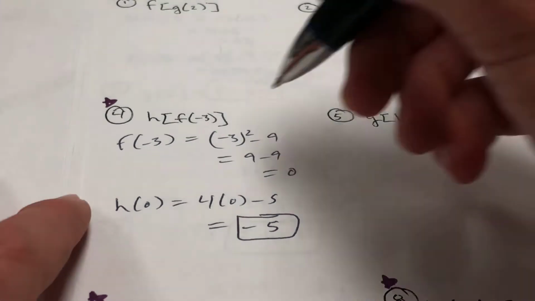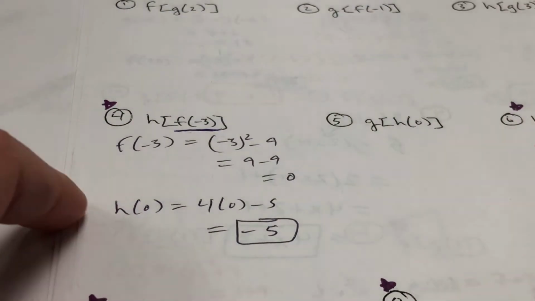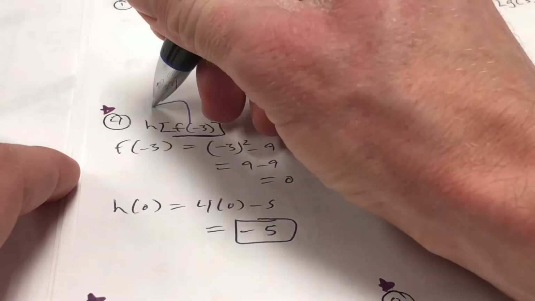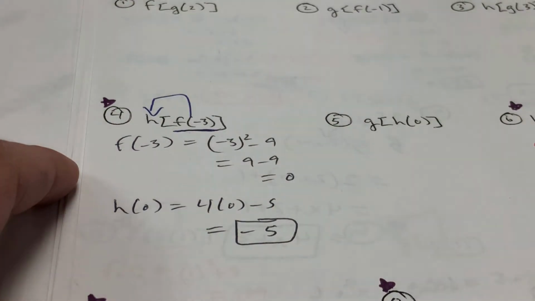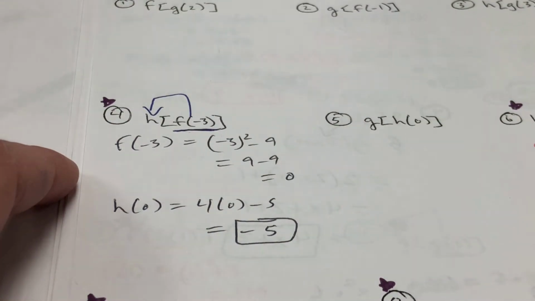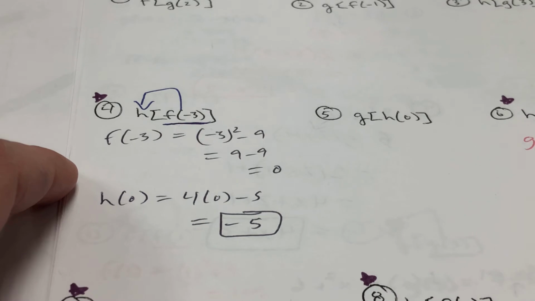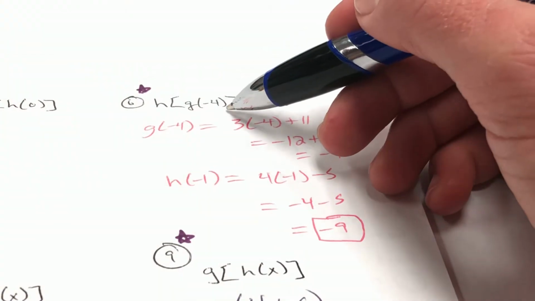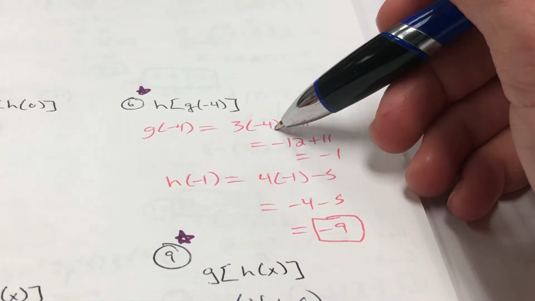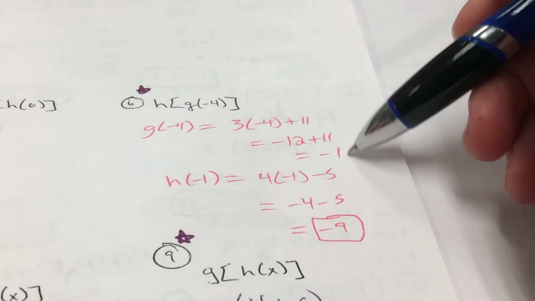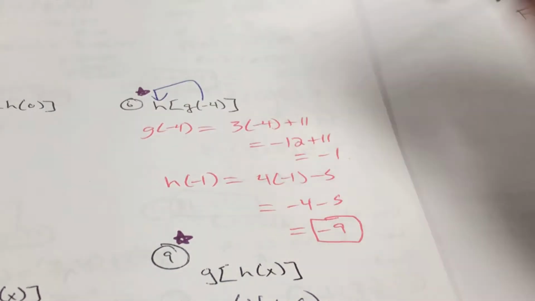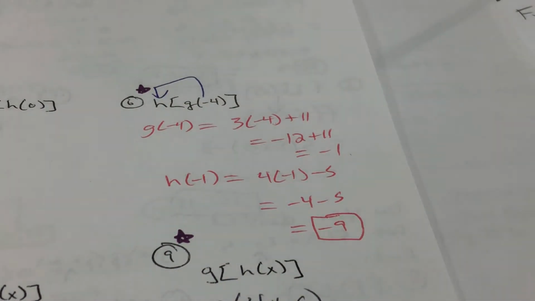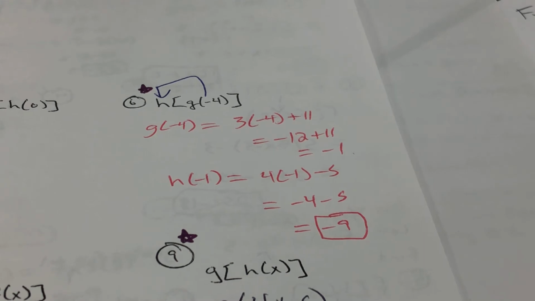h of f of negative 3, figure out what f of negative 3 is. It's 0. Then plug 0 in for x and h of x. h of x is 4x minus 5. So 4 times 0 minus 5 is negative 5. Number 6. h of g of negative 4, 3 times what I'm plugging in for x, plus 11. I get negative 1. And I plug negative 1 in for h. h of negative 1 is 4 times what I'm plugging in for x, which is negative 1, minus 5. And I get negative 9.